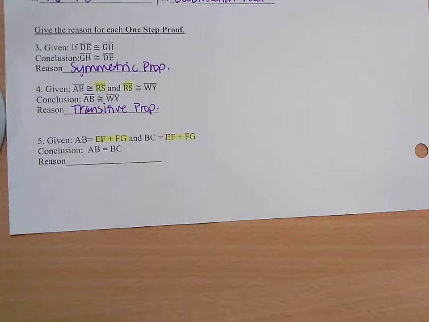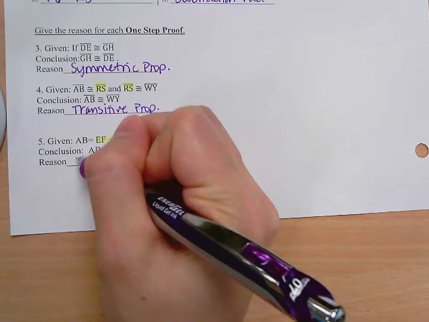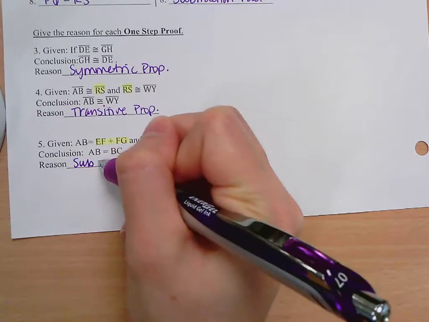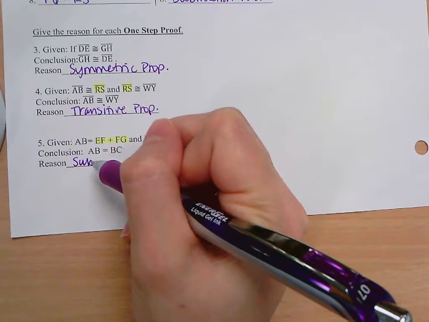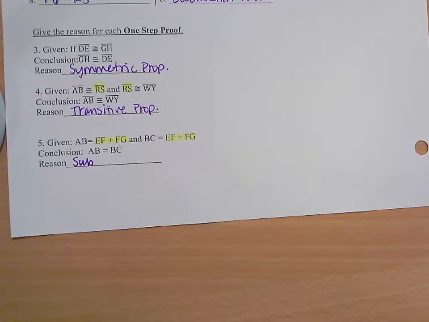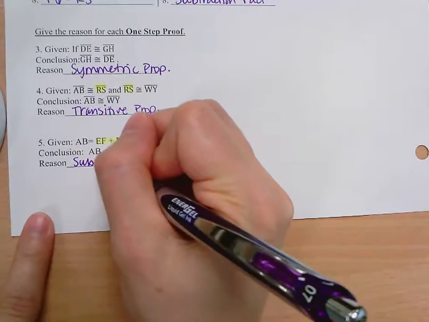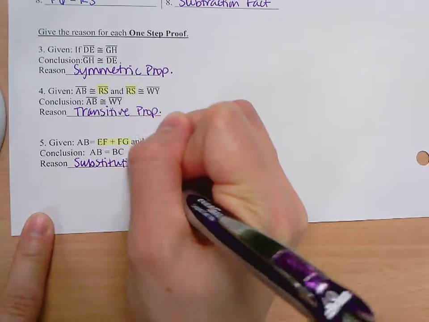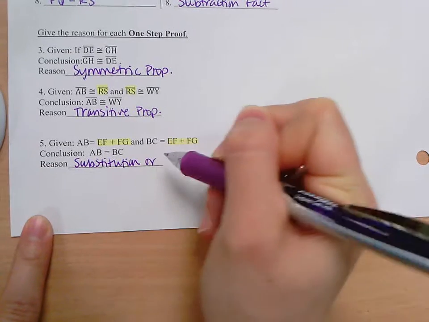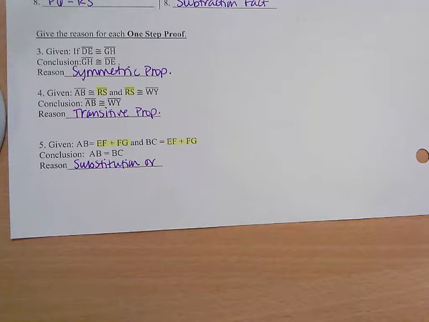Any ideas? Quinn? Substitution, I would accept substitution, or what else could you say it is? Not subtraction. So substitution, I would accept.